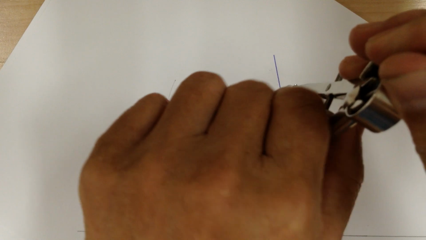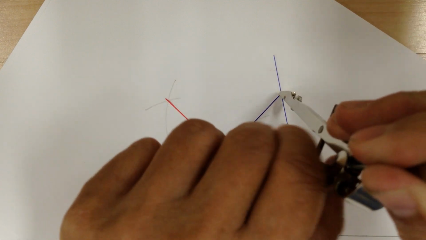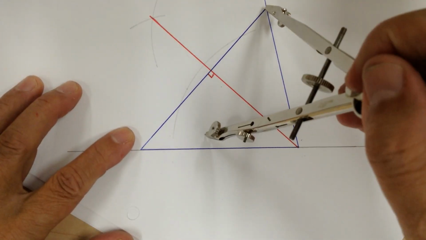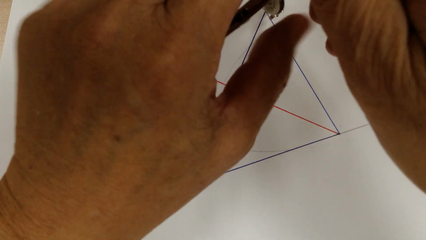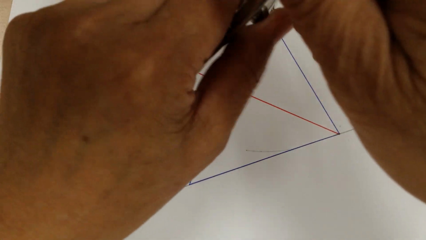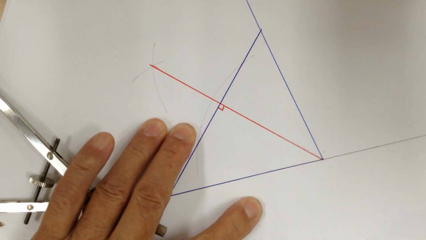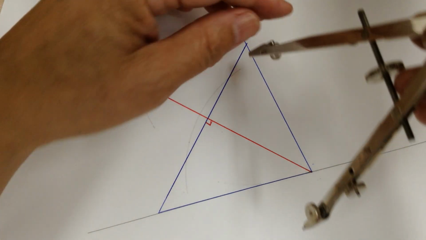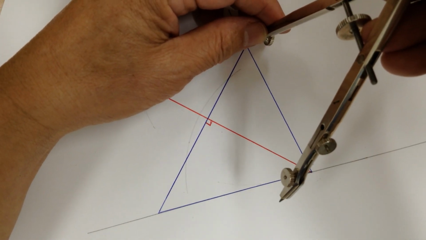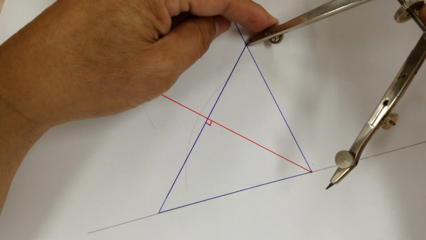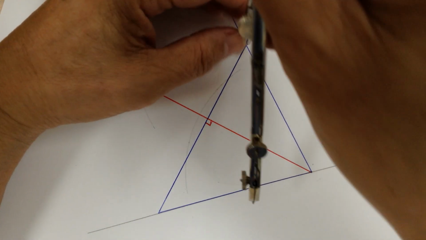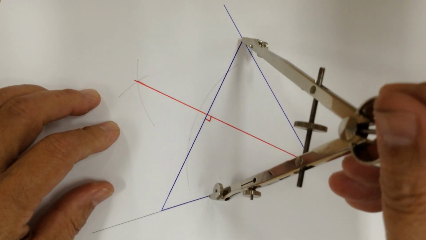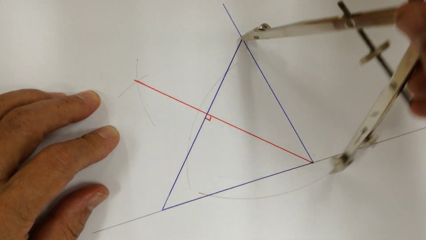Okay, so make it really big. So again, from here you go and draw. Have to make it even bigger. This one is hard because you have to make the compass really open, really big. Okay, so you got that.